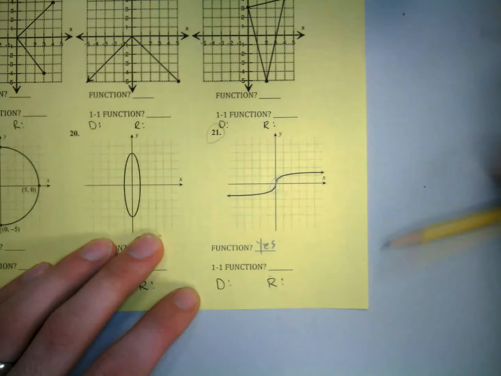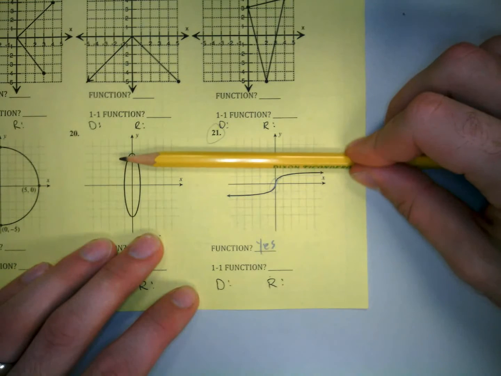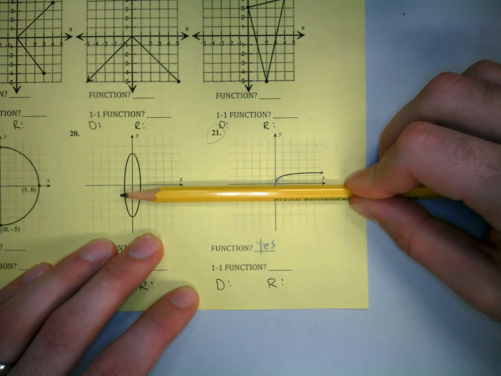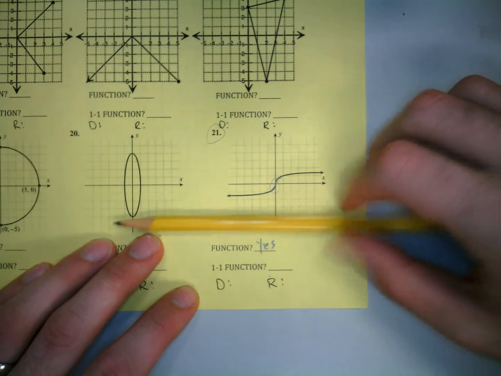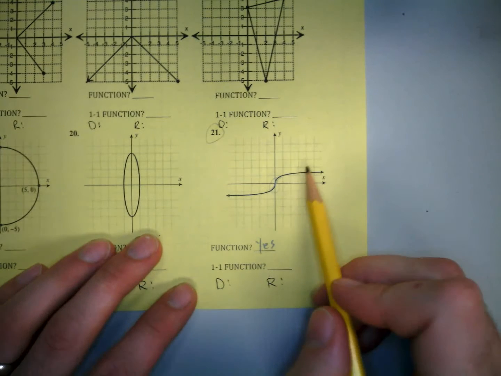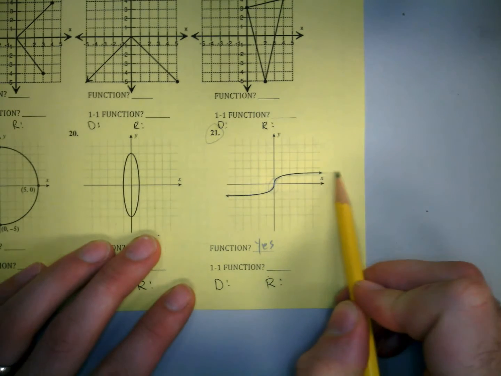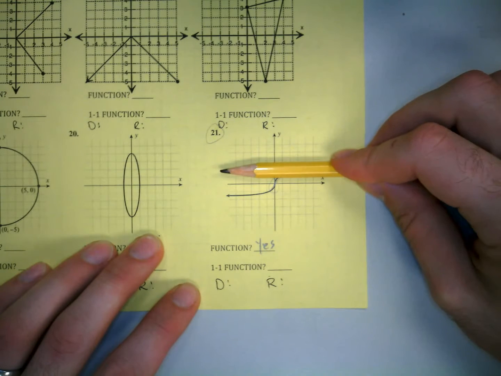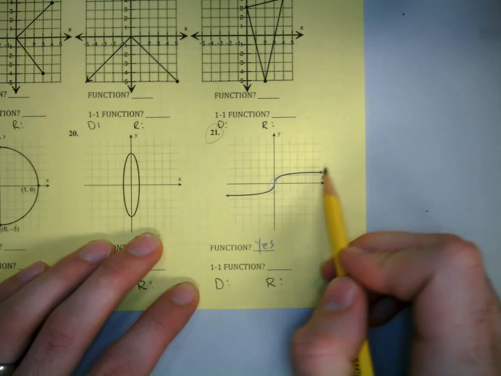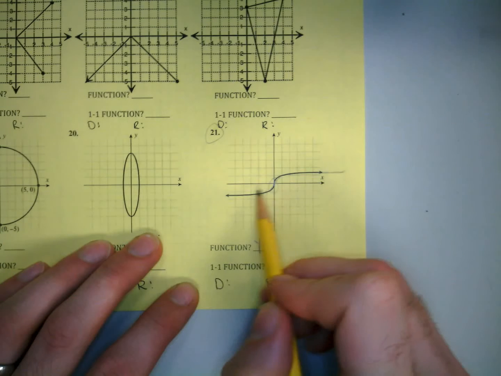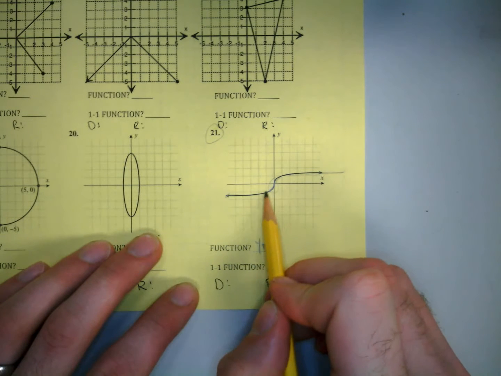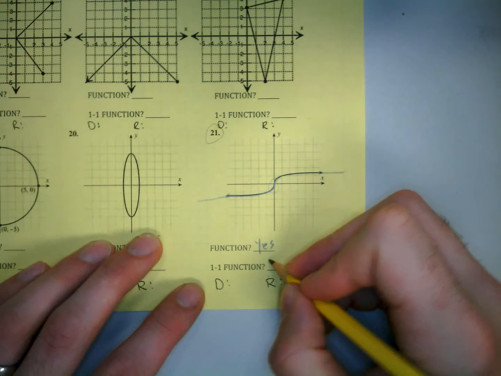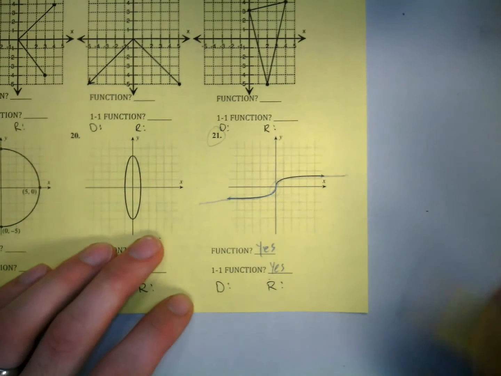Now, is it a one-to-one function? What do you guys think? Think about it for a second. I would say yes, because even though this looks like it's going to flatten out, which means your pencil or that horizontal line would be touching more than once, it will be increasing ever so slightly, even though it looks like it's flattening out. You can kind of tell it's still going to be increasing. So, also a one-to-one function. Cool.